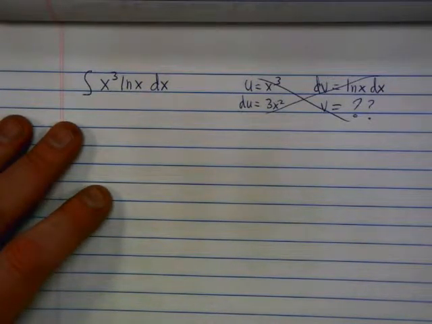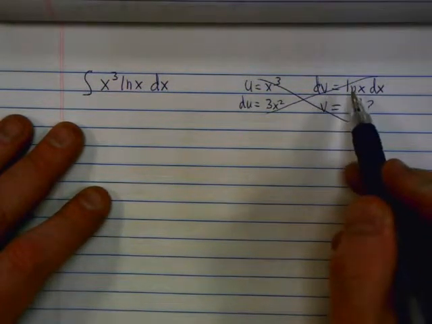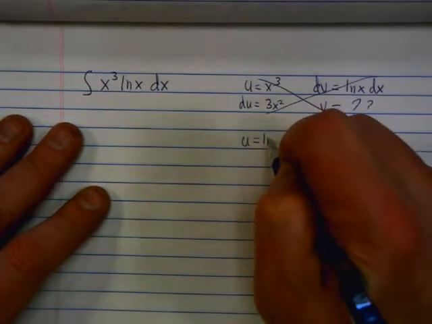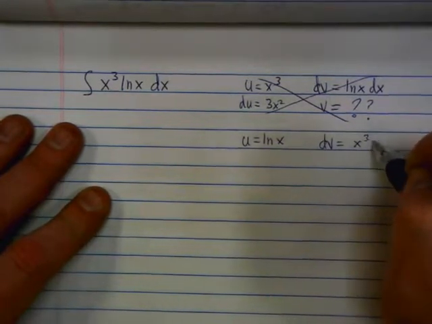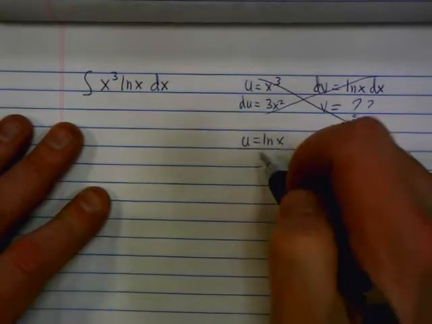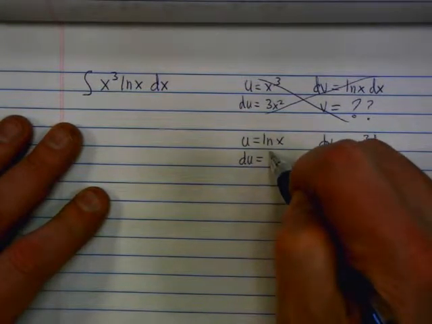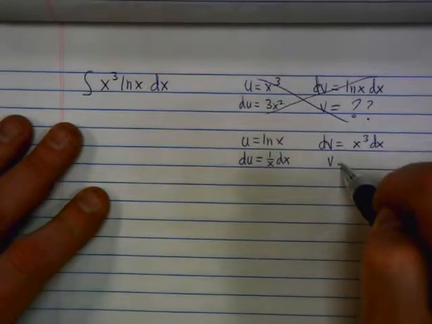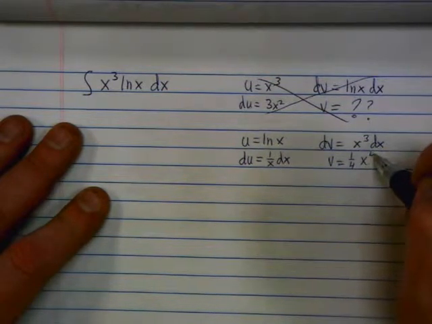So there's a good rule. Whenever you have an ln, it always has to be the u because it cannot be the dv, because we don't know how to integrate it. So you're absolutely right. U has to be ln x, which means dv has to be x cubed dx. I can differentiate. The derivative of ln x is 1 over x dx. Excellent. And v is 1/4 x to the 4th.